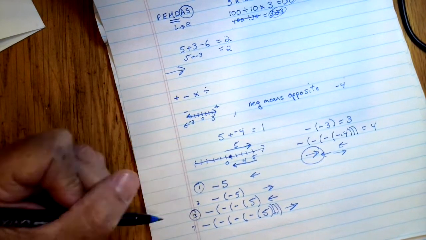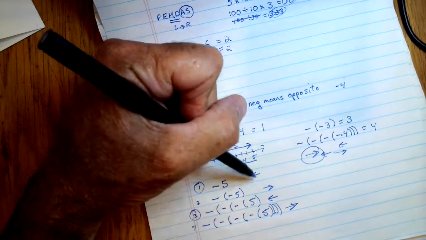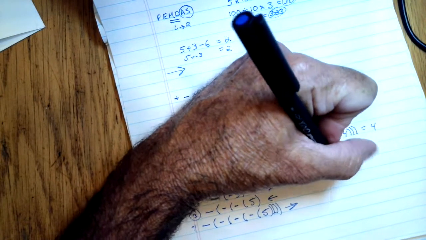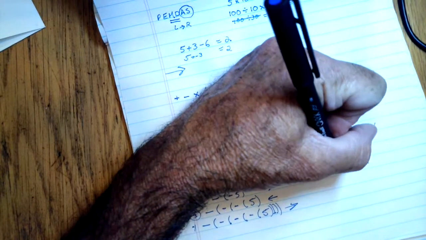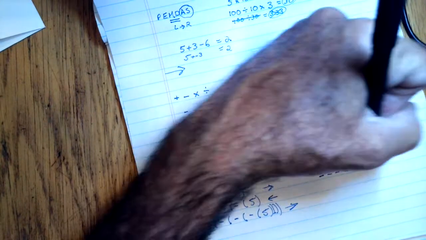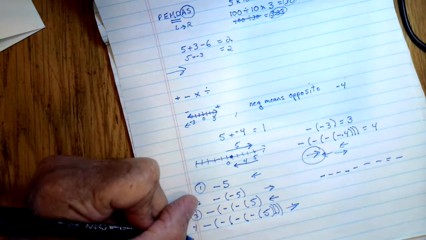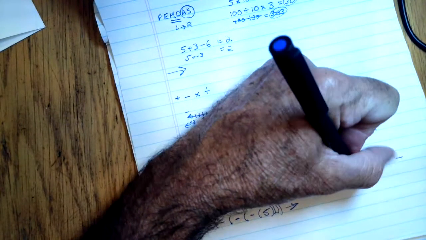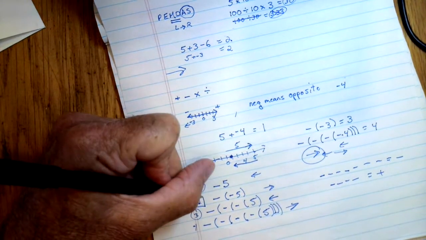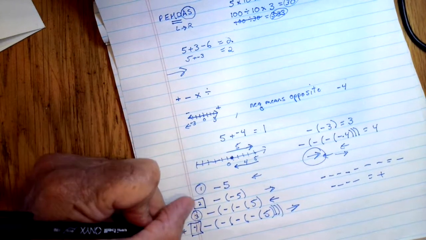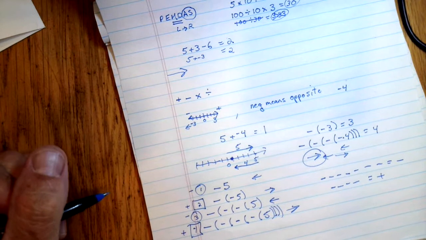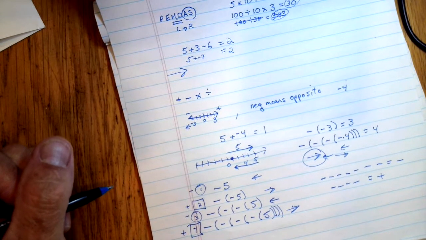These are odd numbers. Odd numbers of negatives are always negative. So if I had 7, 1, 2, 3, 4, 5, 6, 7, is that going to be positive or negative? Well, it'll be negative because it's an odd number. If I had 4, that's going to be a positive number. Any even number is going to give you positive. Any odd number is going to give you negative. So that's another summary point that you eventually get, but that's why it is.